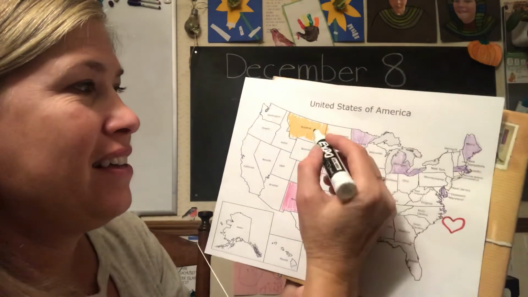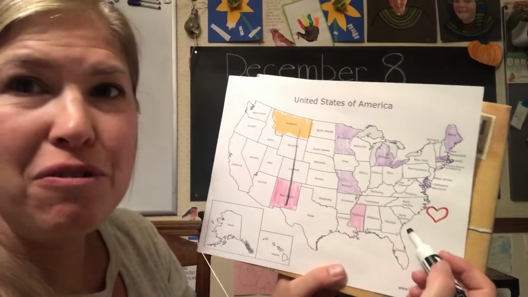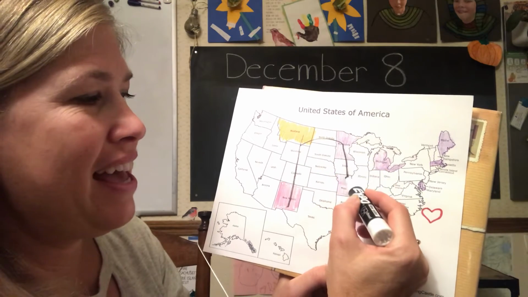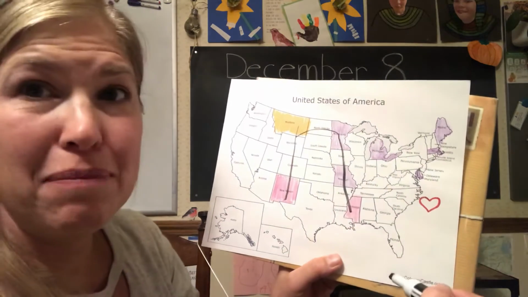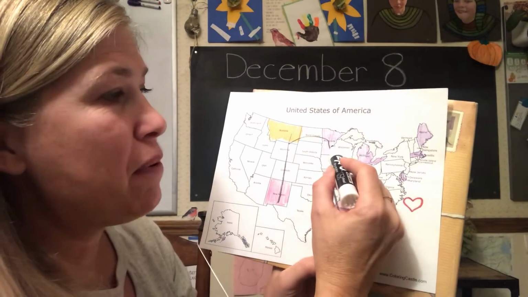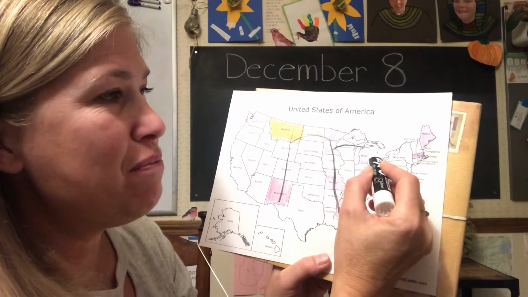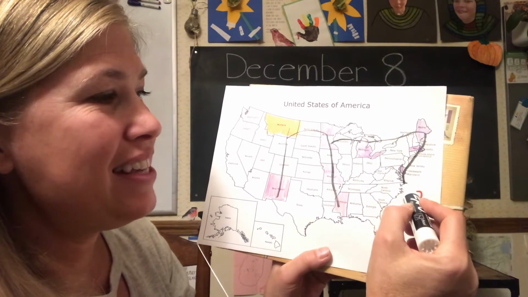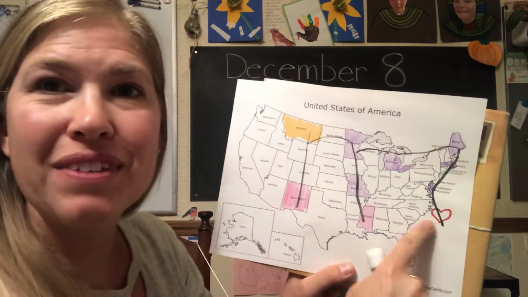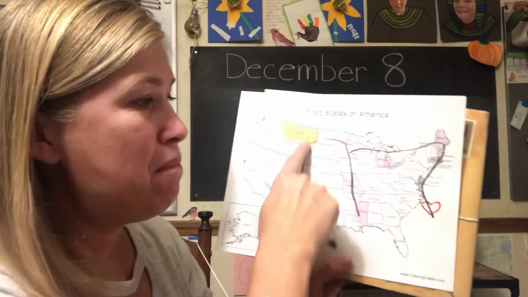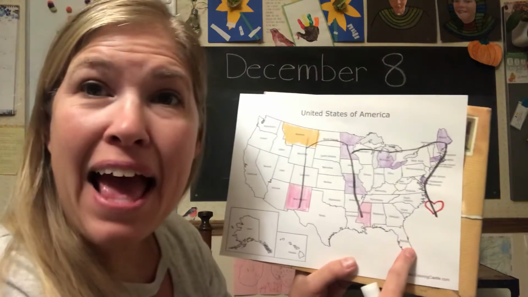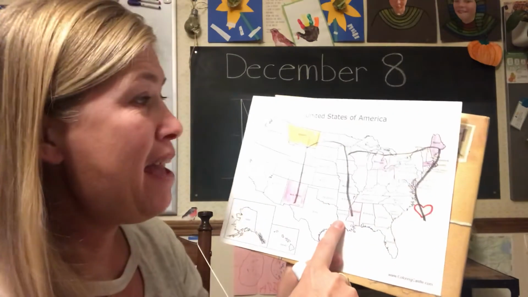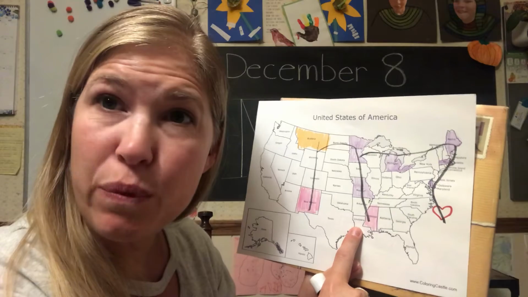So, I saw a really neat thing. You can connect Montana and New Mexico, and then go over here to Minnesota and Missouri and Mississippi. Go up around again to Michigan, Maine, Massachusetts, Maryland, and then down to this heart that I drew. And it's a little bit wonky, but I made an M map, an M.